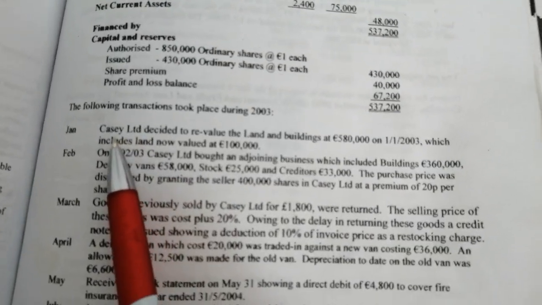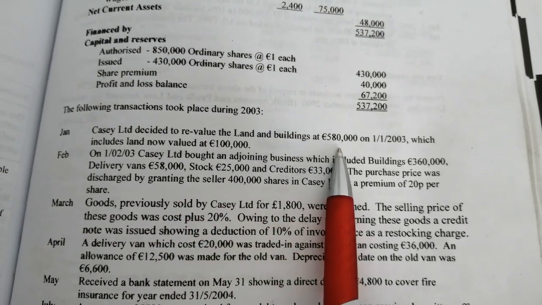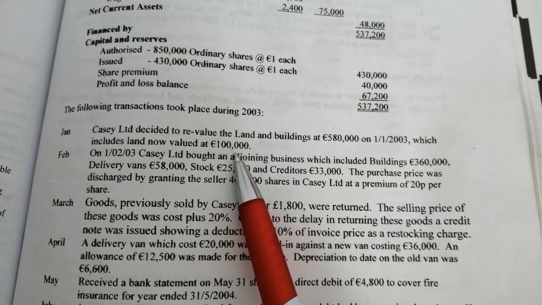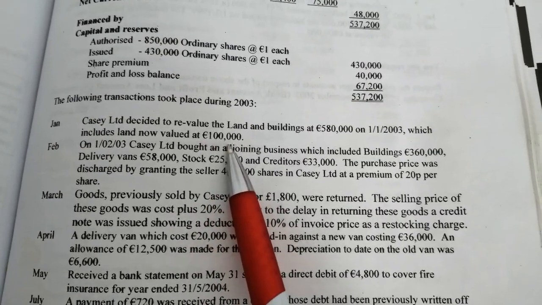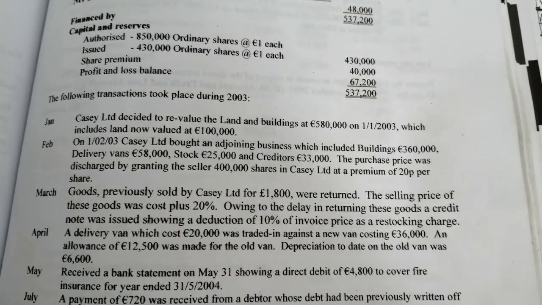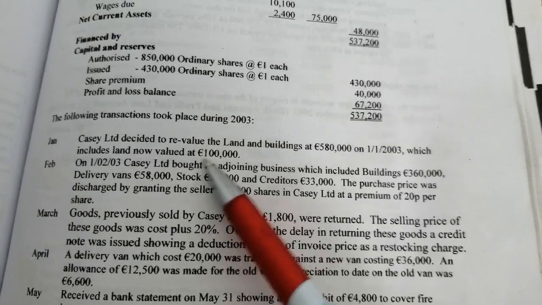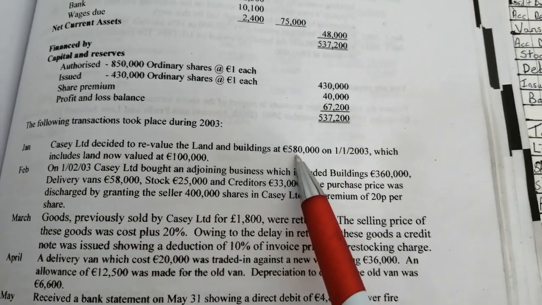So KC Limited is the first one. In January, they decided to revalue the land and buildings at 580,000, which now includes land valued at 100,000. Just to speed things along, that bit doesn't really matter until later on. That's really just to help you when you're calculating depreciation later on. So we can ignore the 100,000 bit. Casey decided to revalue land and buildings at 580.